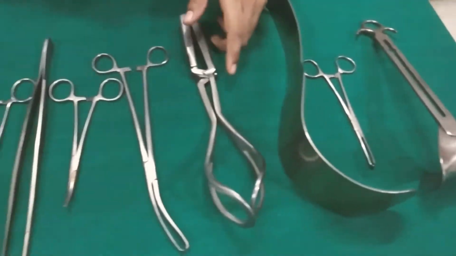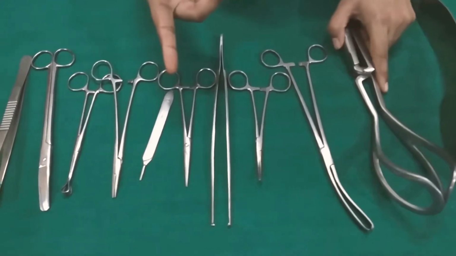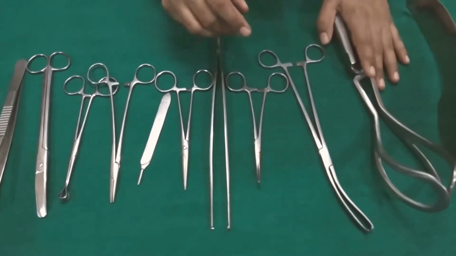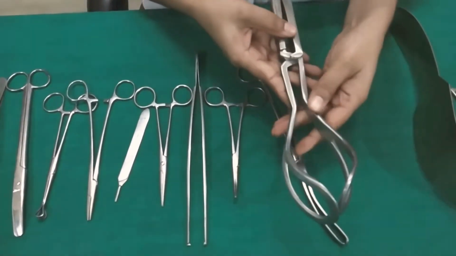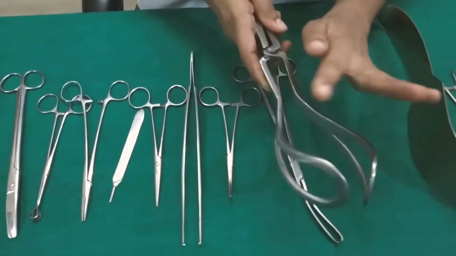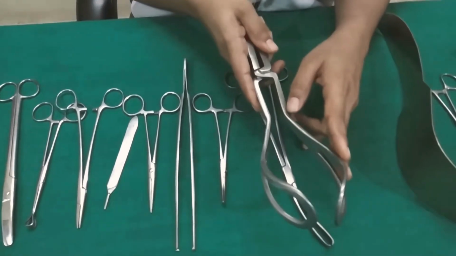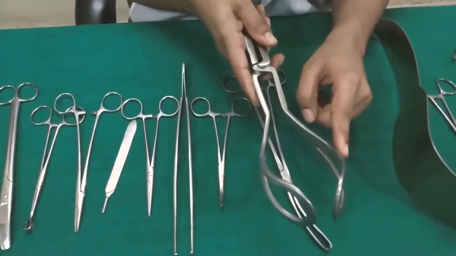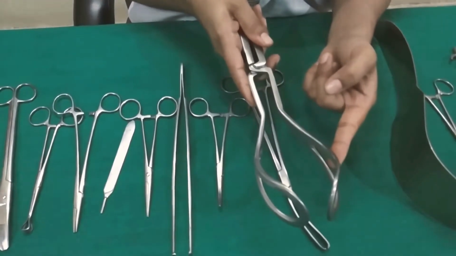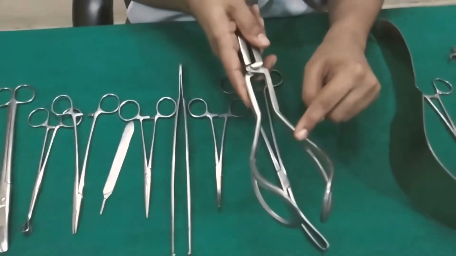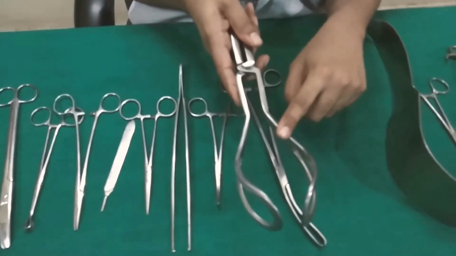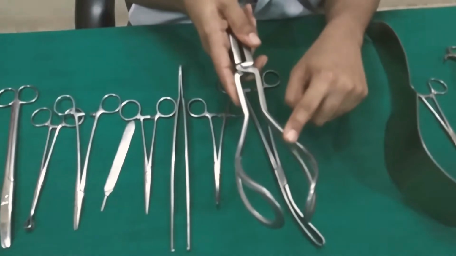Hello everyone. In this video we will continue with the rest of the instruments. So this is a Wrigley's outlet obstetric forceps. There are three varieties of forceps. The first one is the long curve forceps with or without axis traction device, that is the Das variety. The second one is the short curve forceps, that is Wrigley's forceps. And the third one is the Kielland forceps.